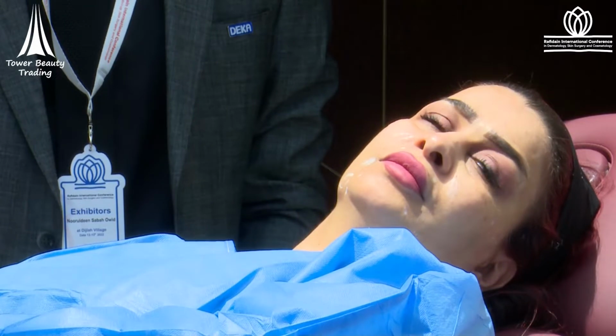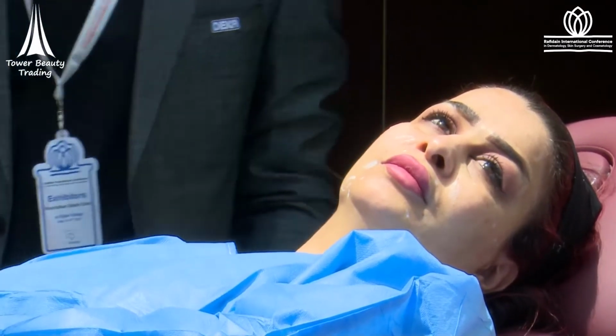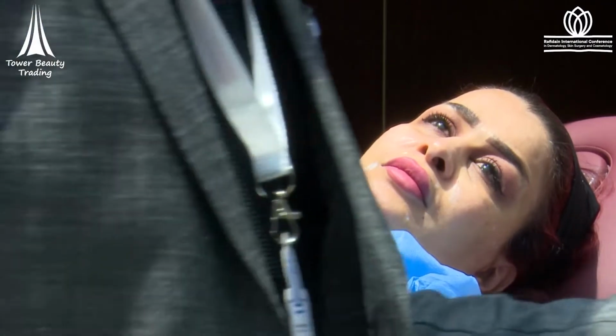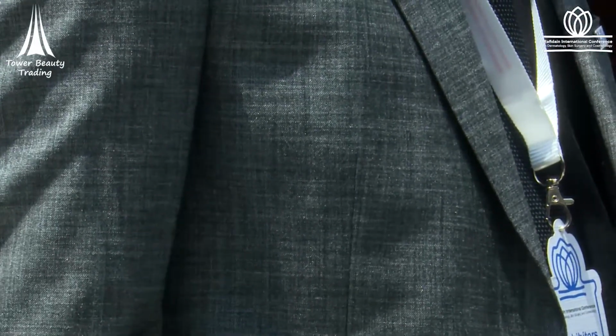So the first pouch is not sterile. So it comes like this. This is the silver one. It's not sterile. The other one also is not sterile. Only this part is the sterile part. Okay? So this is the 8 cones.